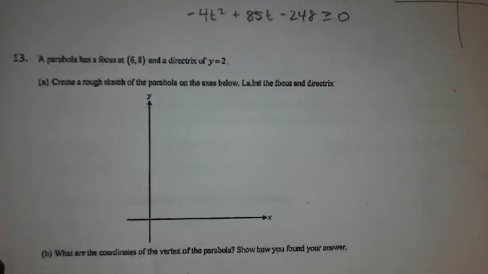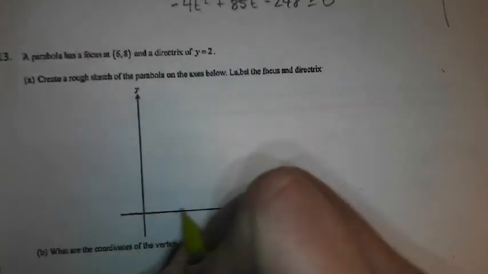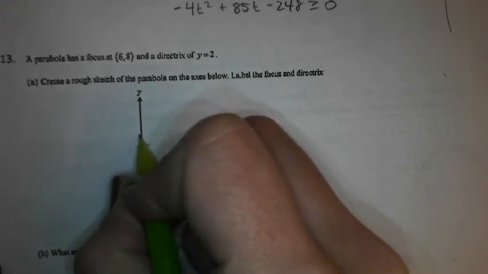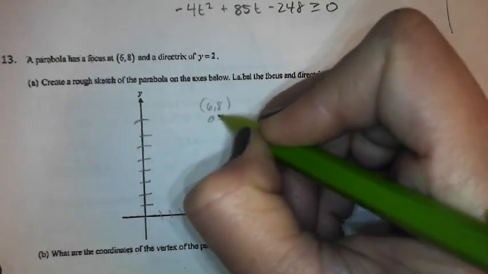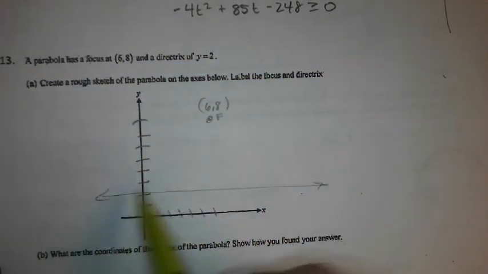13, straightforward. Focus, directrix. Asks you to sketch it. So 6, 8 will be our focus. Directrix, y equals 2.